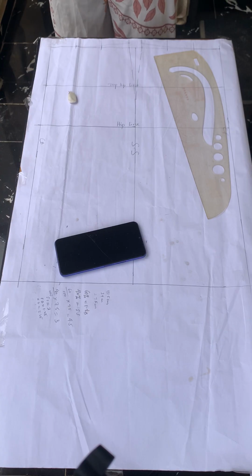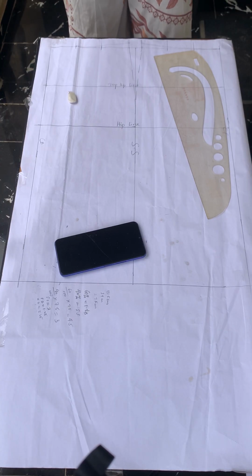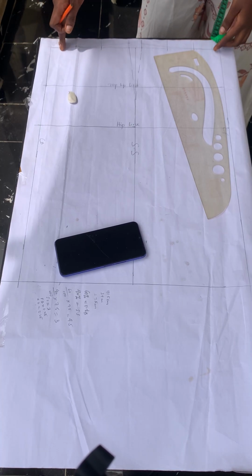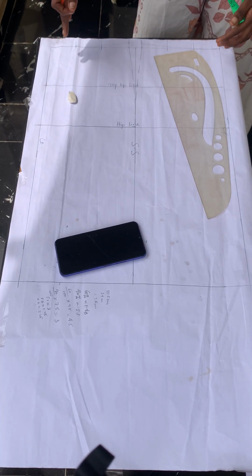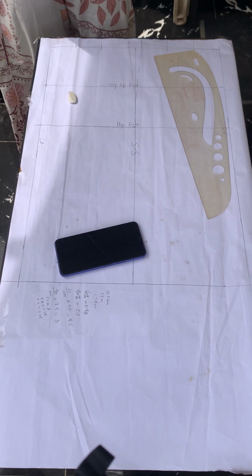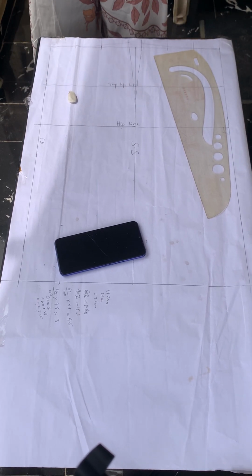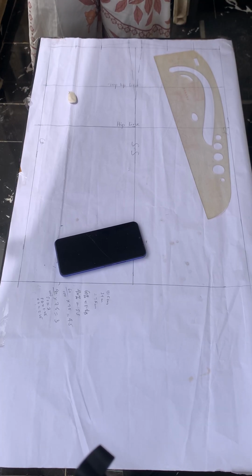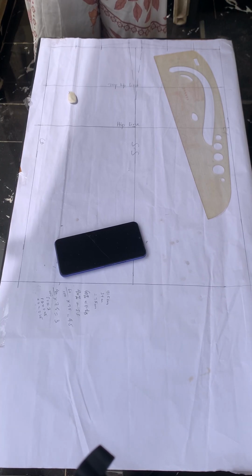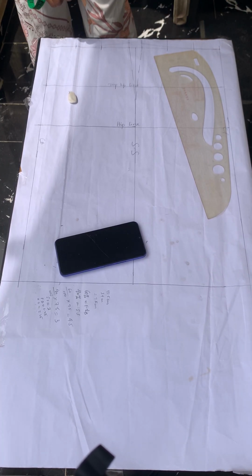Now, to get the point where you put your dart, the side that is closer to the center front and the center back is where we are going to be allocating our dart. Now, for the back dart, we have 3.25 centimeter. So you get the midpoint of it.